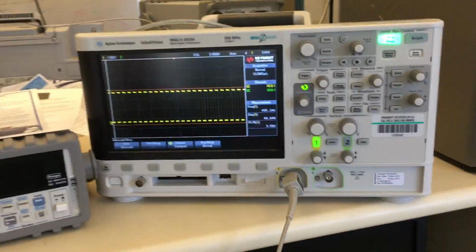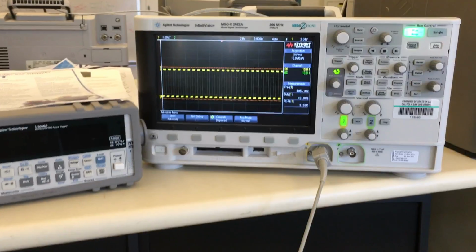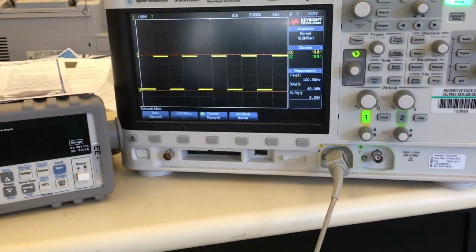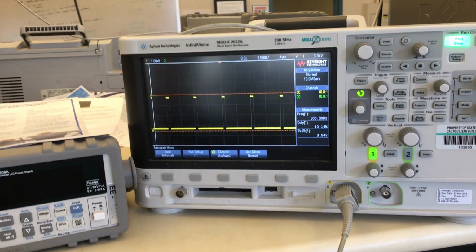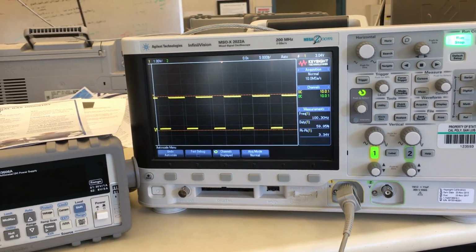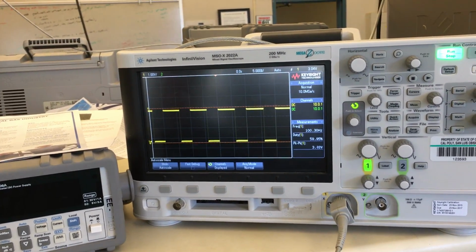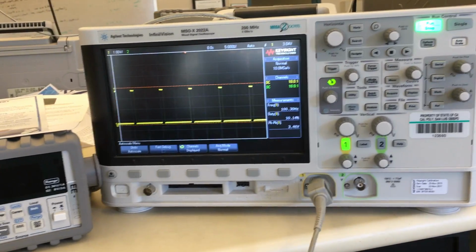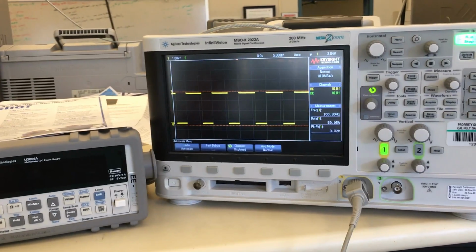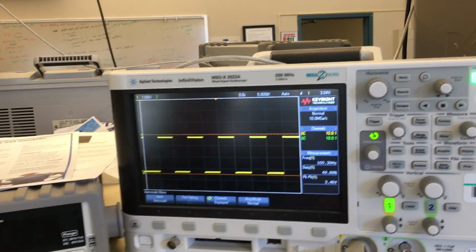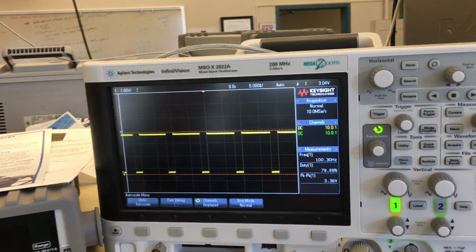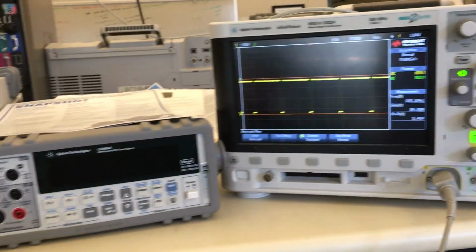Now we're gonna cycle through the duty cycles. So back to 100. That's 10%. 60%. 20, 60, 30, 80, 90. Although it seems that it's not incrementing in the correct steps or decrementing in the correct steps, it actually is.